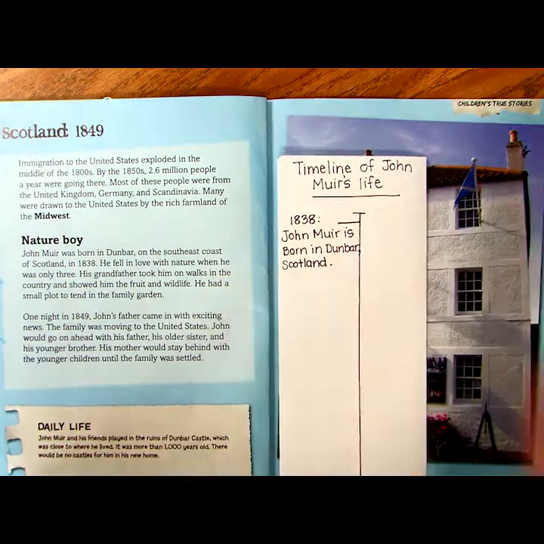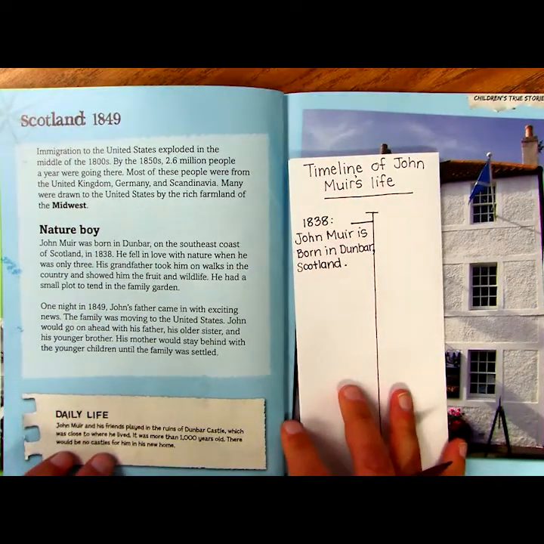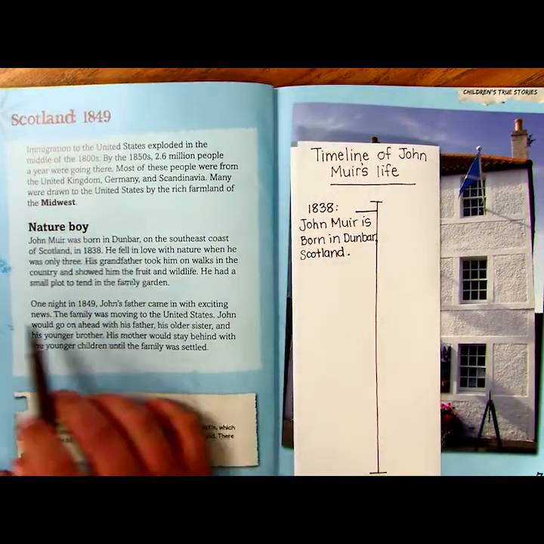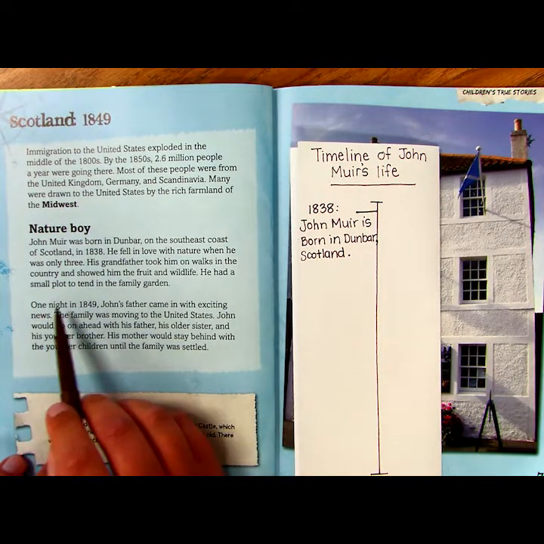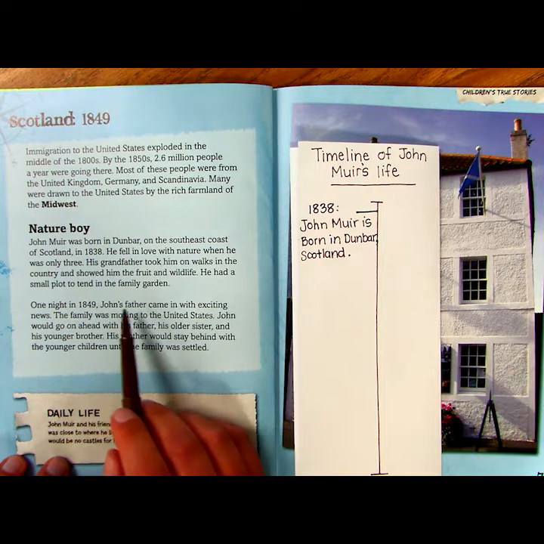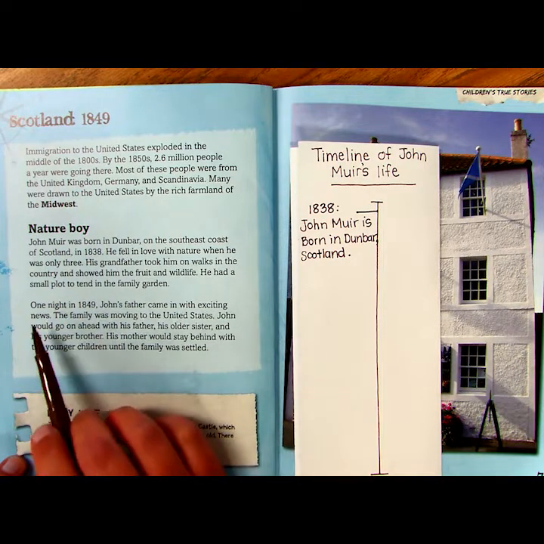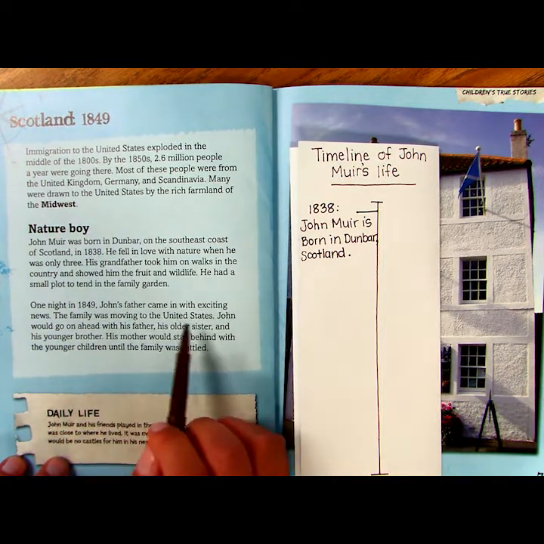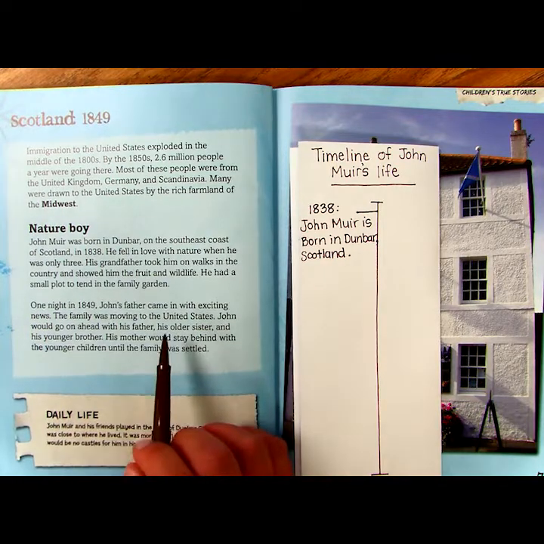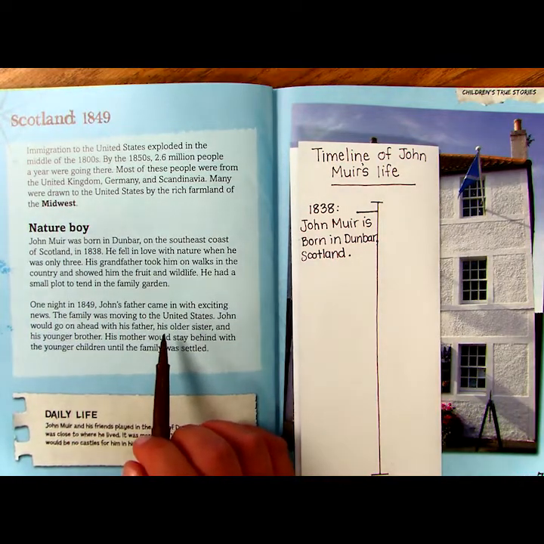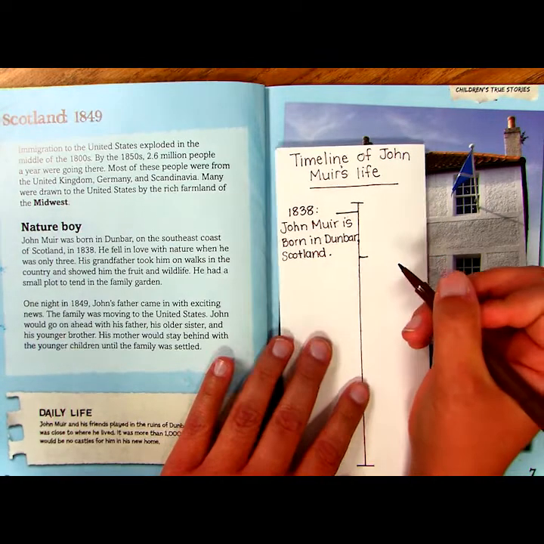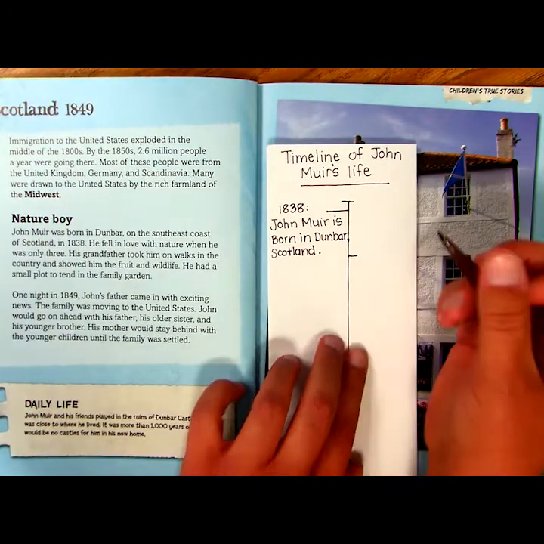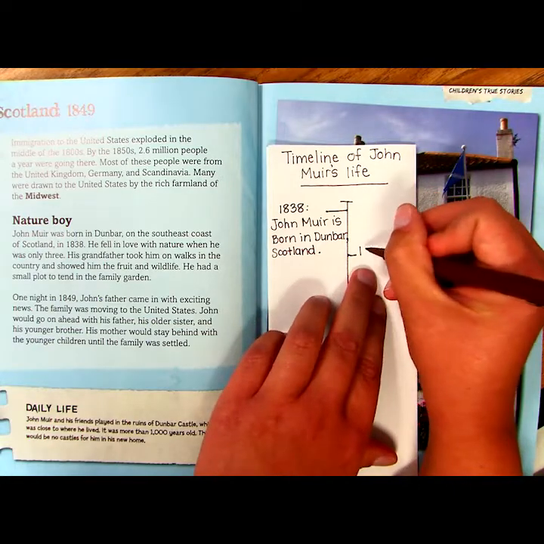Now, when I continued reading in the text, I saw another date, so that kind of caught my attention. It said here, one night in 1849, John's father came in with exciting news. The family was moving to the United States. So that's a date that I definitely want to include on my timeline. And I'm going to alternate just so my text doesn't get too crowded. So I'm going to come over here and I'm going to record that date, 1849.